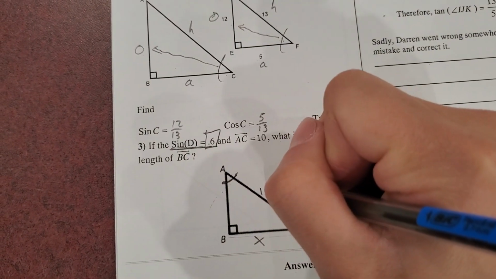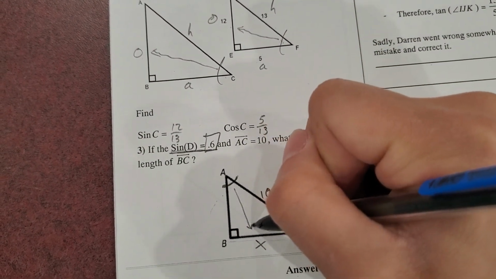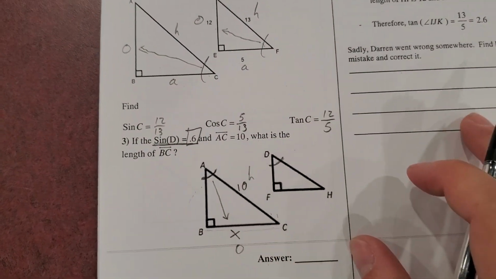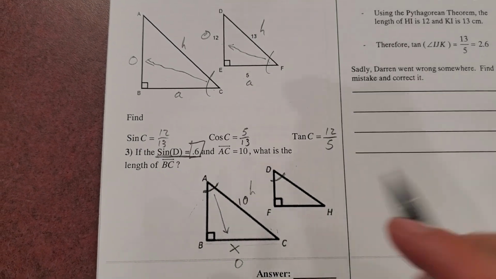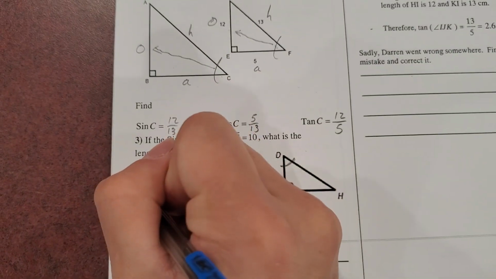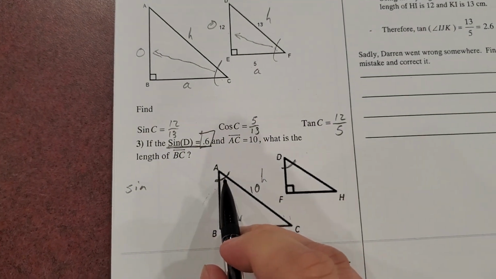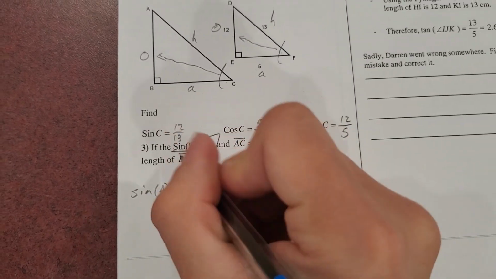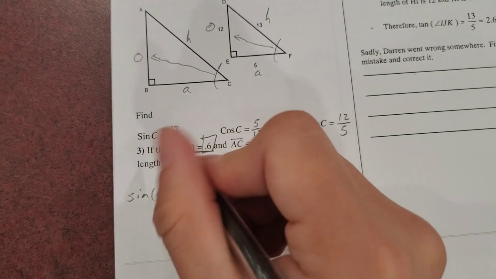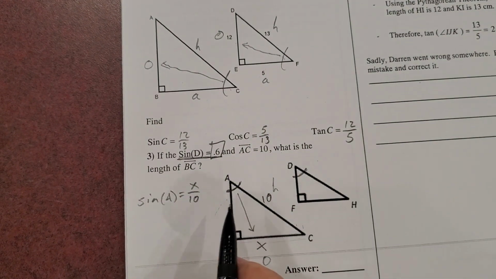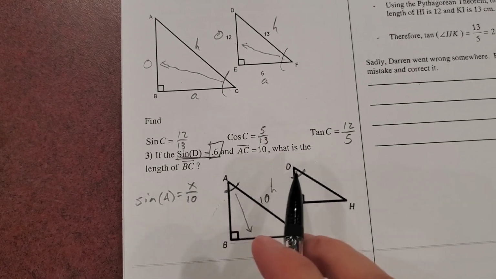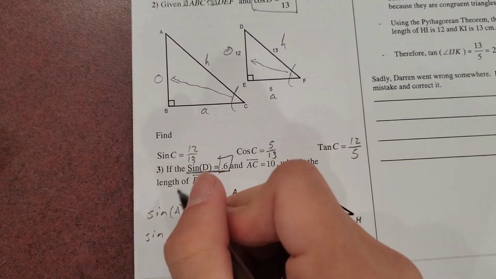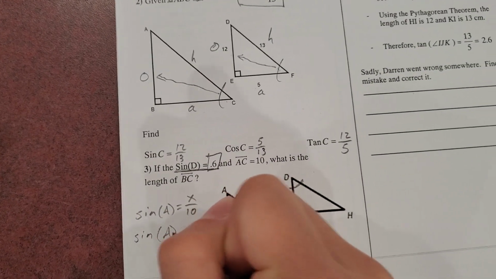Alright, this is supposed to be a 10. So here I get my opposite is x, and 10 is my hypotenuse. Which one between sine, cosine, and tangent uses O and H? That's sine. Sine of A is equal to opposite, which is x, over hypotenuse, which is 10. And remember that sine of A is the same thing as sine of D. So sine of D, we know it's 0.6, so sine of A will also be 0.6.